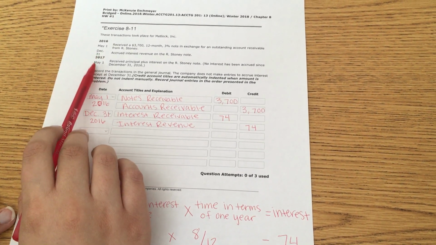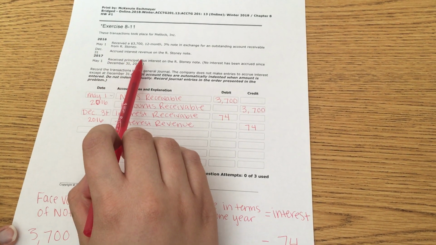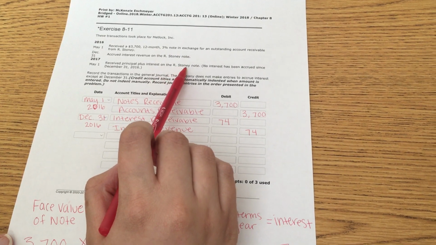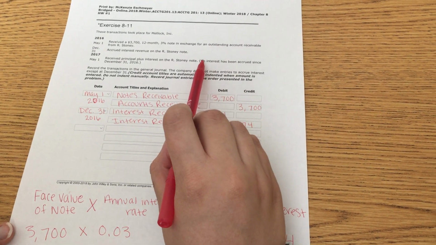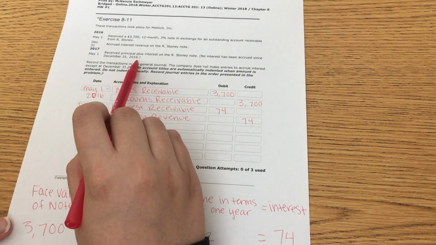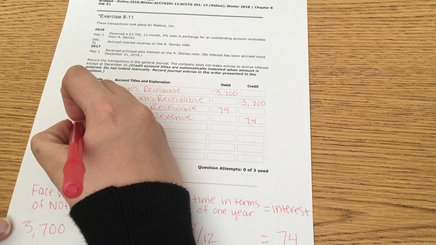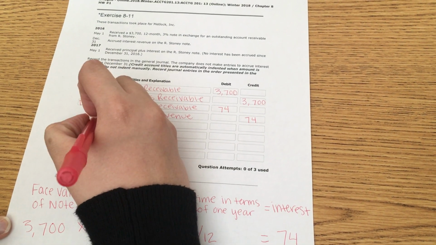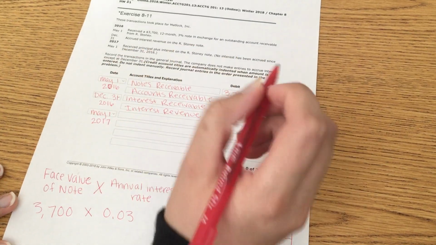Finally, on May 1st, 2017, we received principal plus interest on the R. Stoneley note. And we need to note that no interest has been accrued since December 31st, 2016. So first we can start by writing the date, May 1st, 2017.